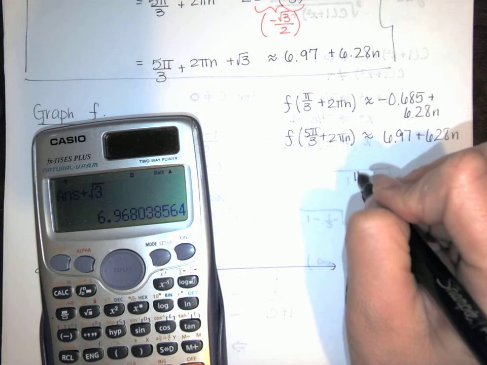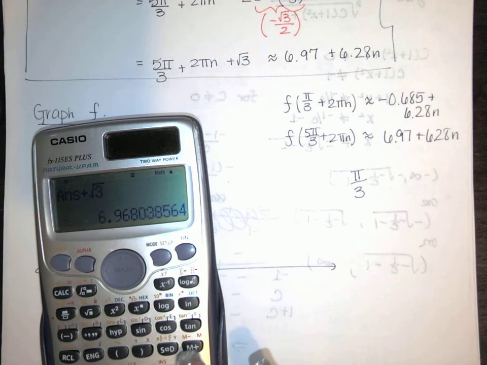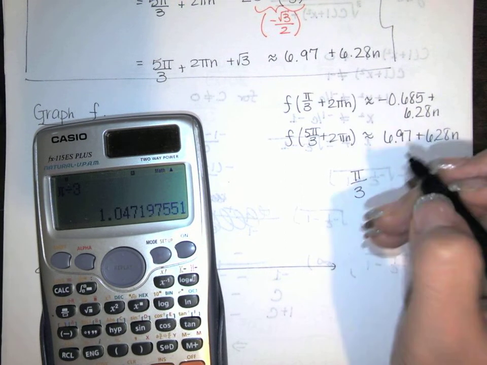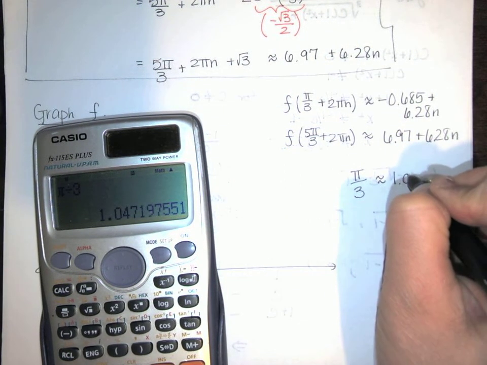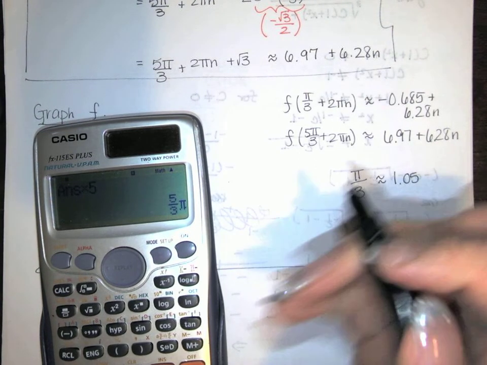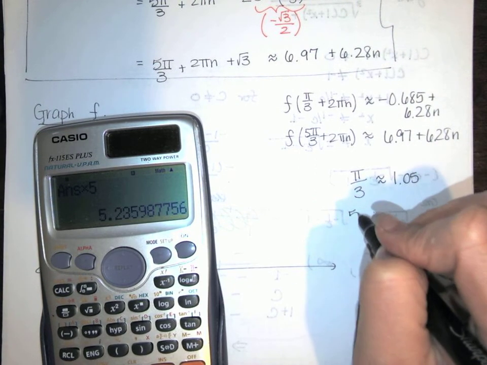And I guess we need a numerical approximation of pi over 3. I think we can all probably do that one in our heads as well, but let's say we don't want to. Then we get that. Multiply that by 5 to get an approximation of 5 pi over 3.